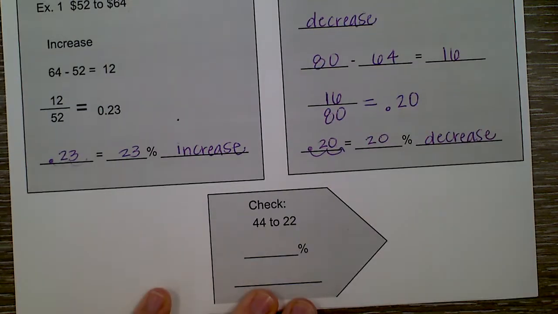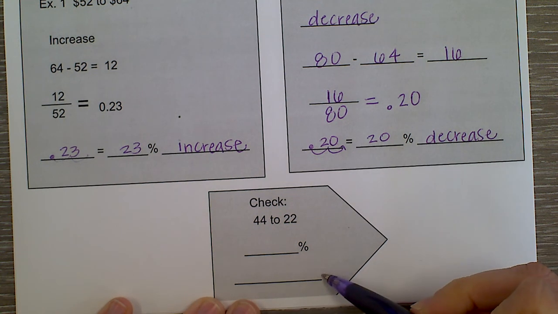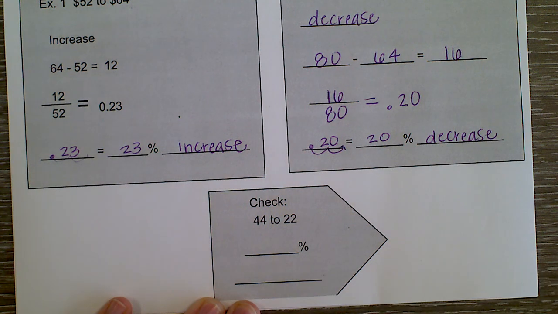The last problem, your check, is all on your own. Keep in mind when you get to this bottom bar, that's whether you're telling whether it's an increase or a decrease. Go ahead, watch the video again if you need to, and check your answer.